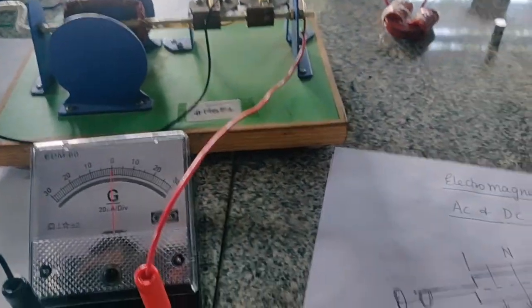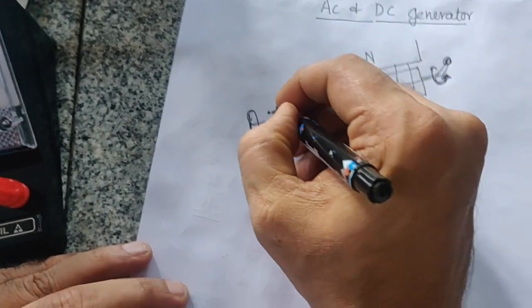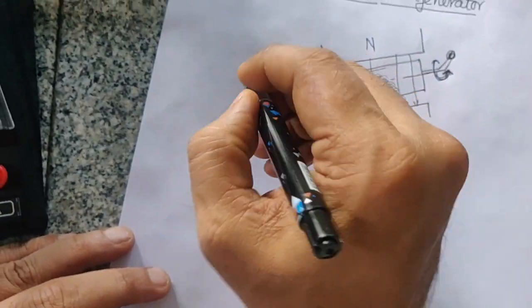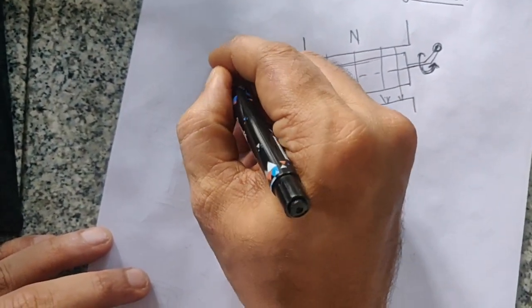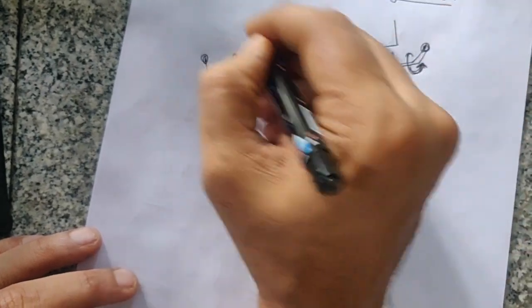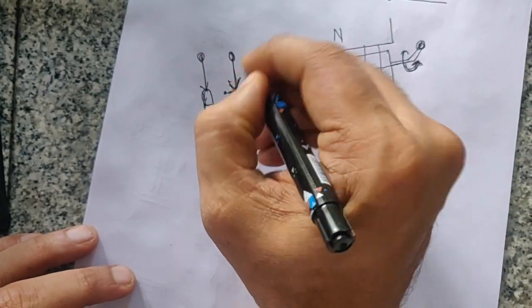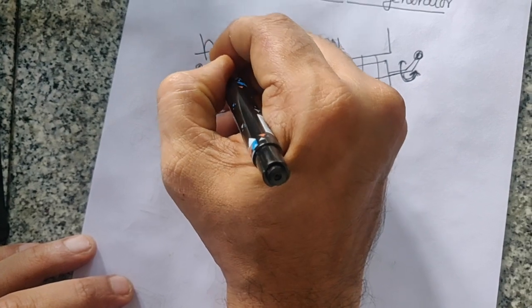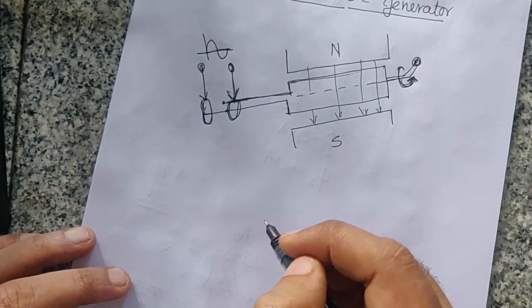Now to complete this diagram, you have the two brushes, so we draw these two brushes, and over there we get the AC output. So that's how you draw this.